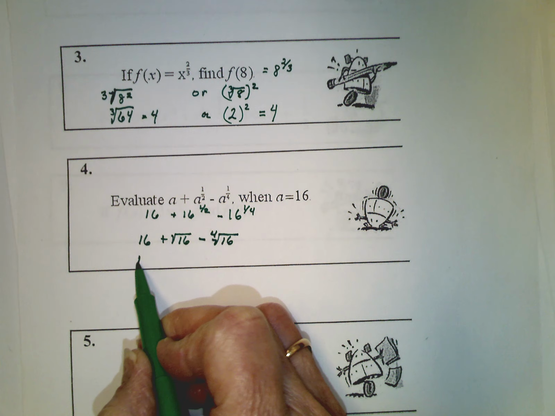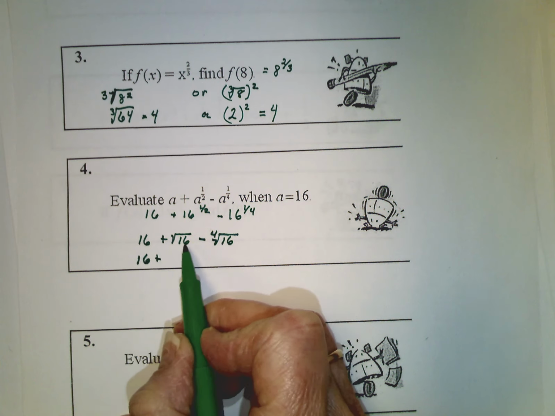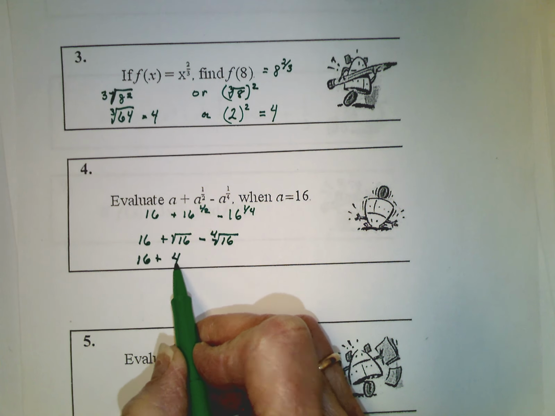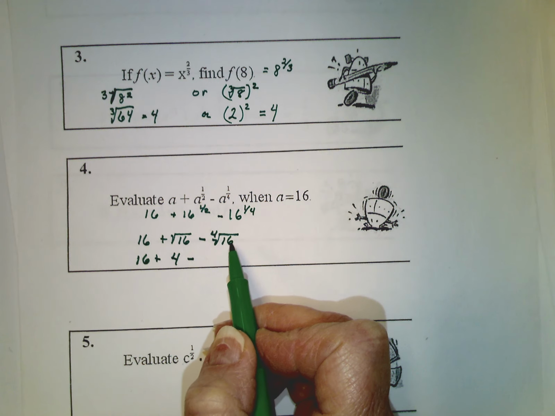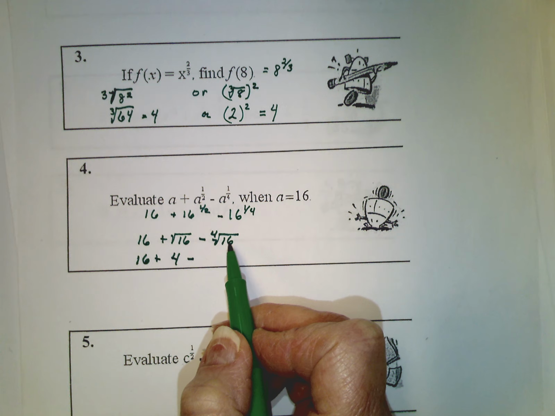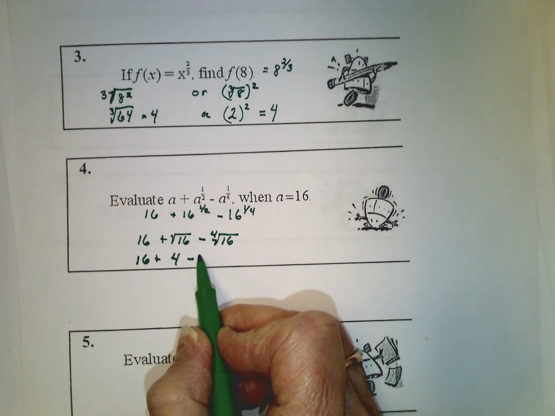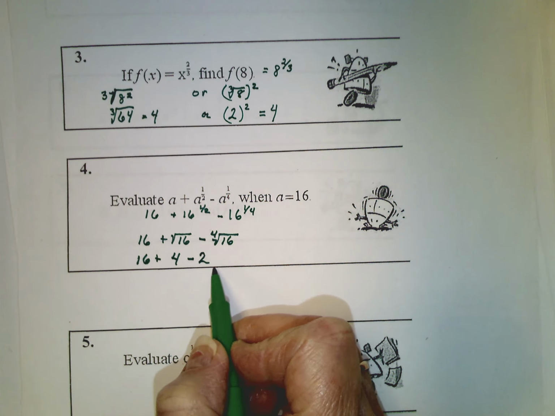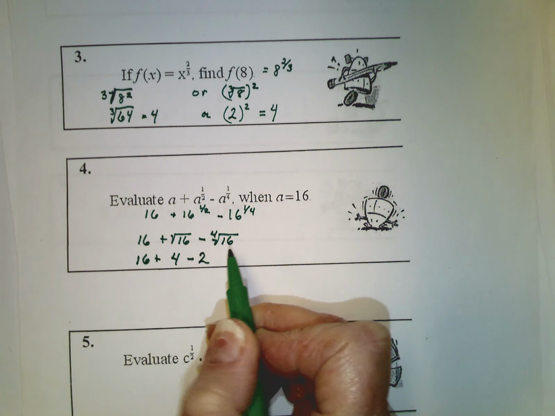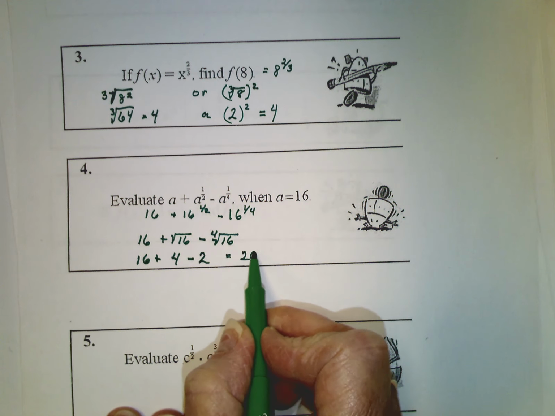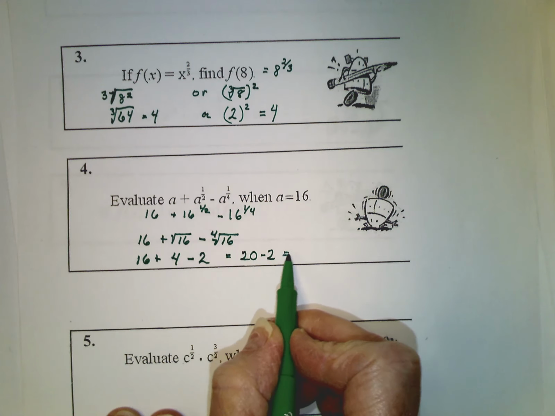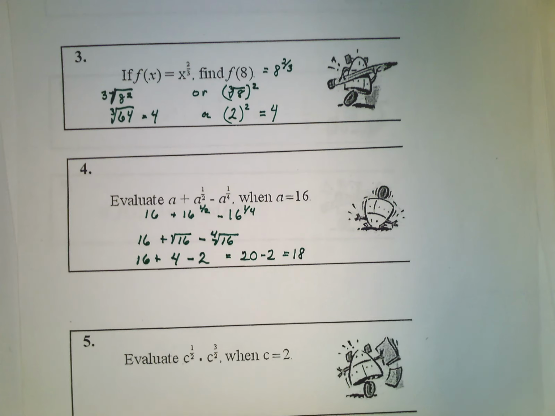So 16, the square root of 16, I'm sure you know, is 4. And the 4th root of 16, there is a nice number that when you multiply 4 factors of this number, you end up with 16. And it's got to be pretty small. And of course it is 2. So we end up with 20, subtract 2, which is 18.